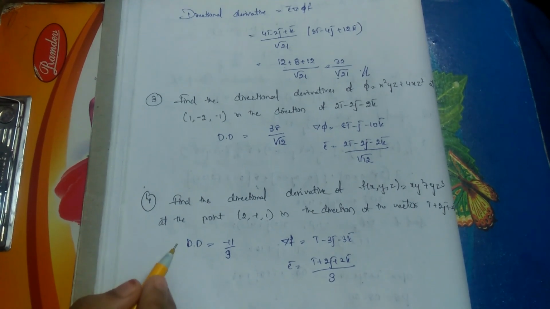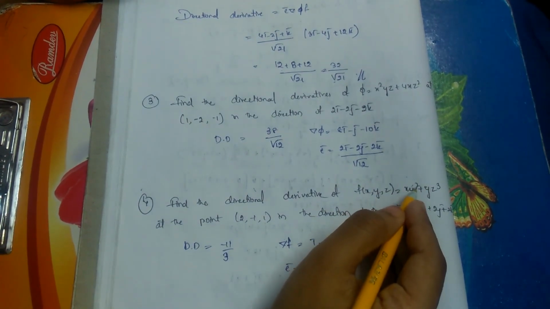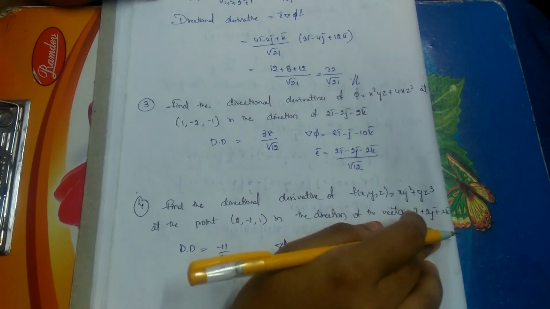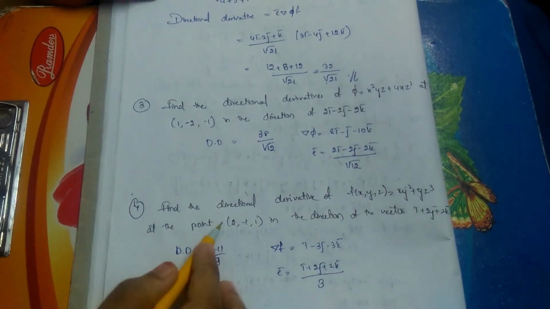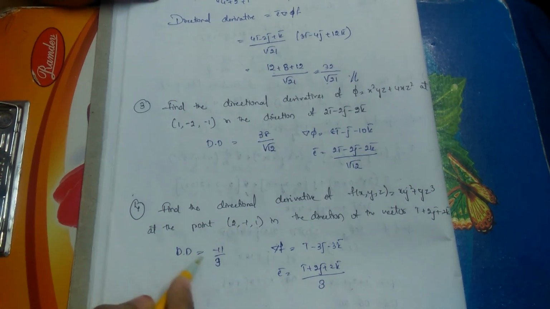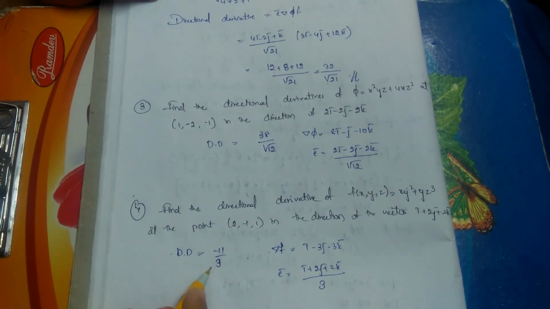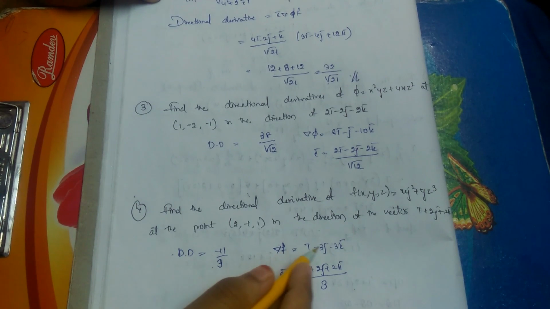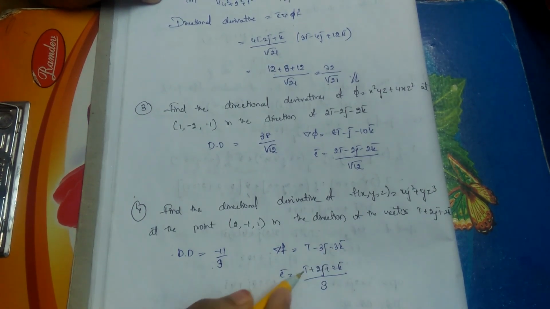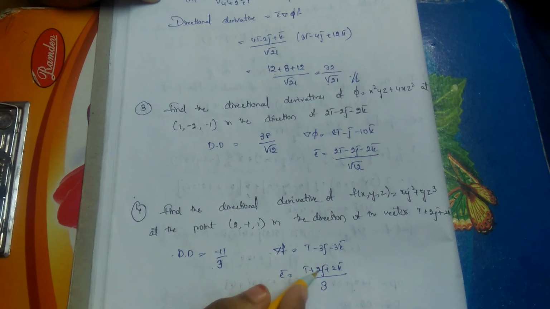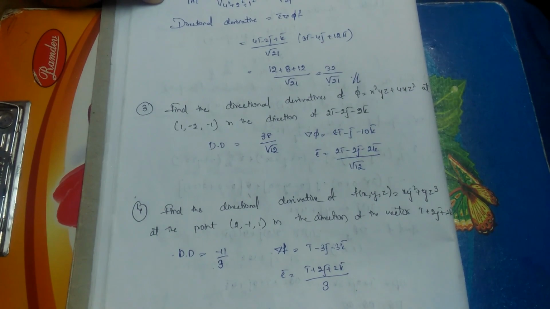So in this question, the function is x square y plus y z cube, and the vector is i bar plus 2j bar plus 2k bar. The point is 2 comma minus 1 comma 1. The directional derivative you will get as minus 11 by 3, and del f will be i bar minus 3j bar plus 3k bar, and the e bar vector you will get as i bar plus 2j bar plus 2k bar by 3. So these are the problems on directional derivatives.